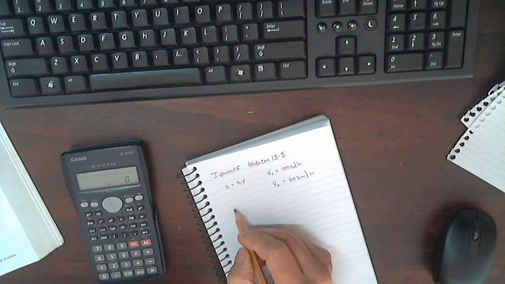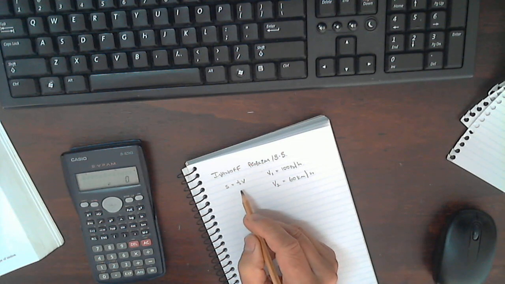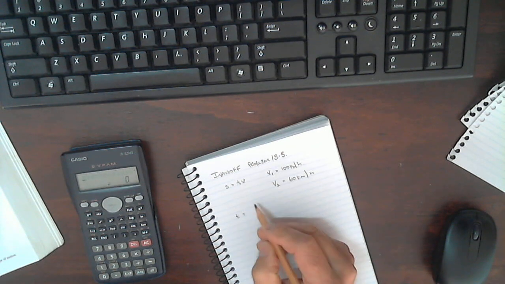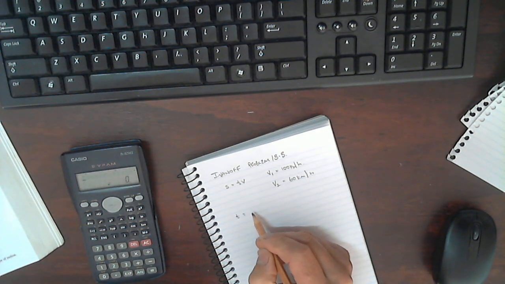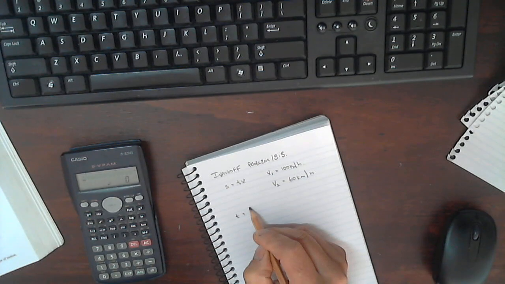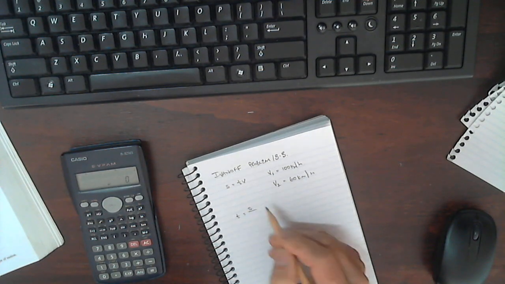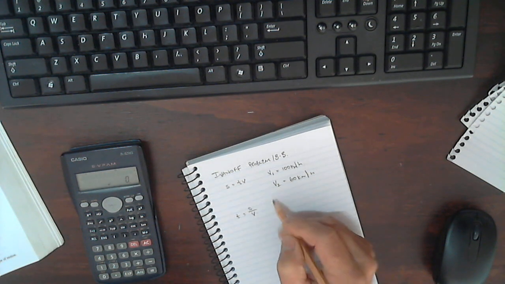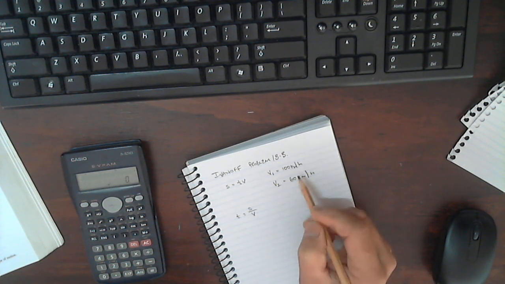So we can rearrange this formula to make time the subject of the formula. Time is equal to distance, or displacement, over velocity.